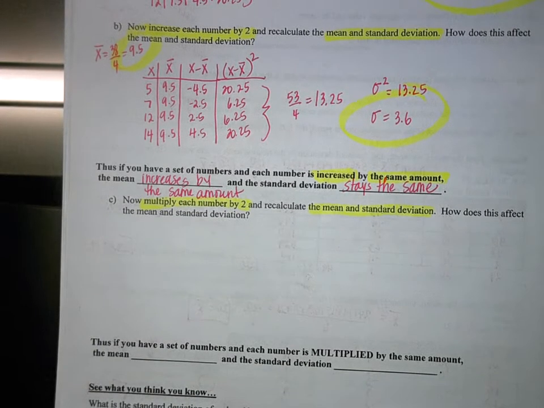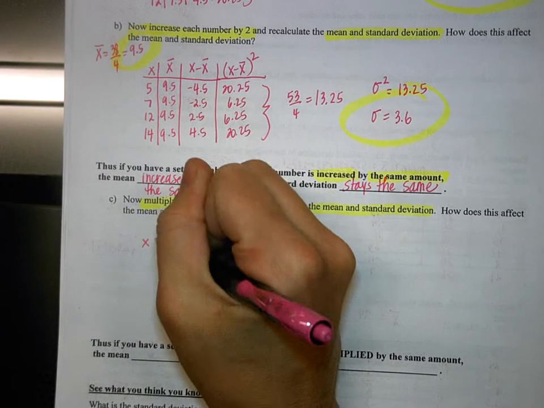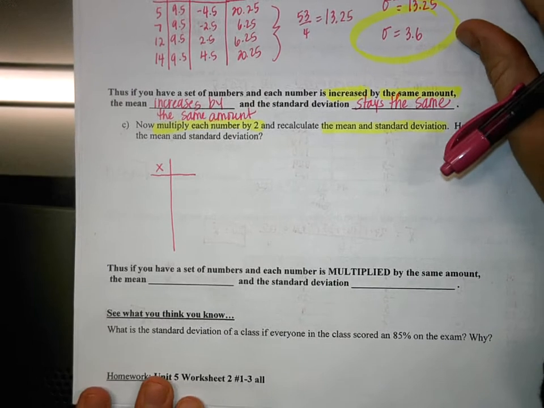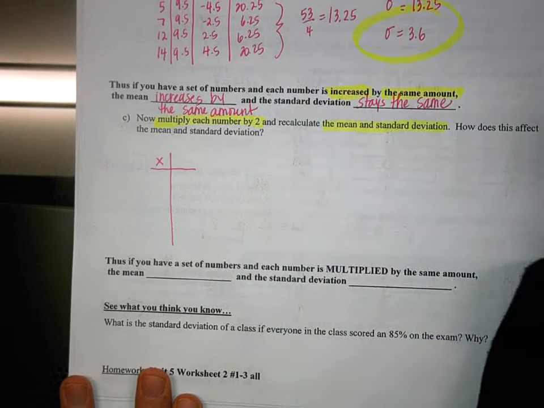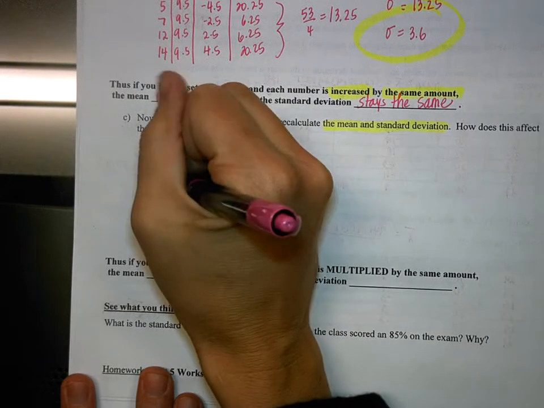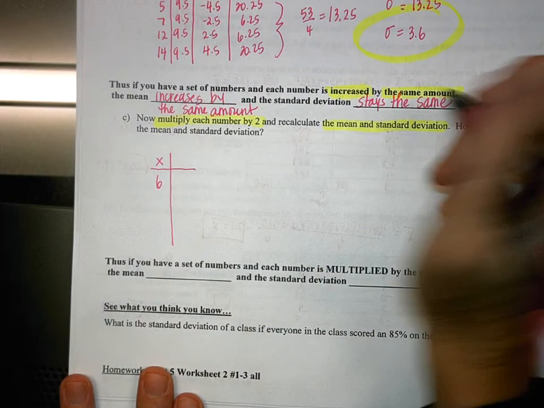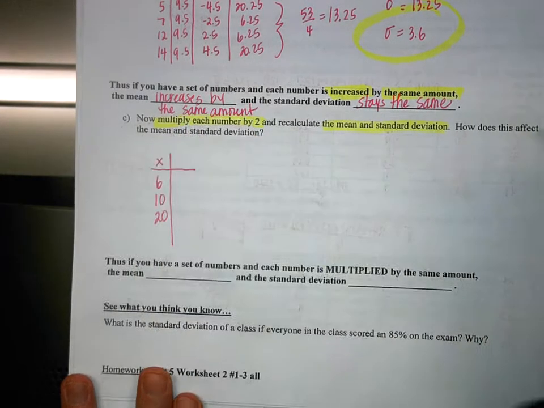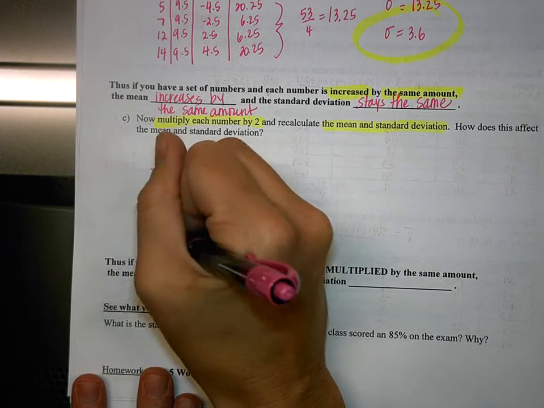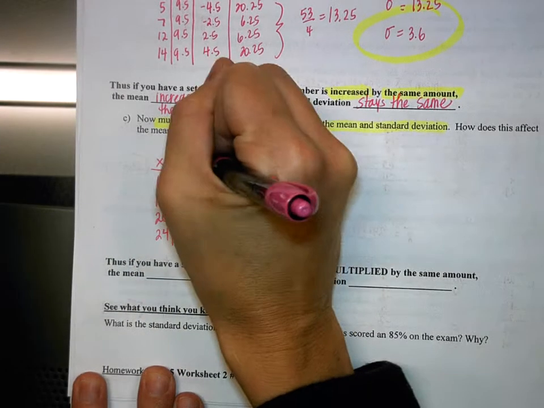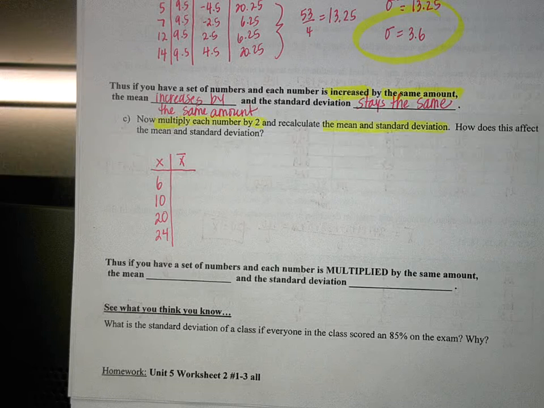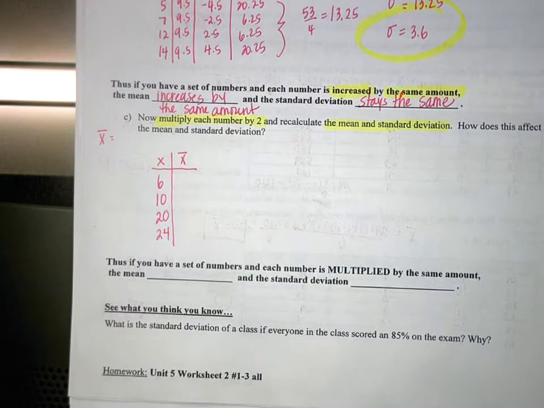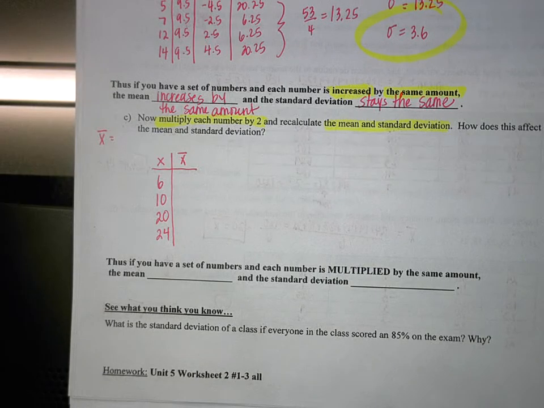Again, I'm going to write my X values, and you can't see where they are because there's not enough room on my screen, but the original number was 3. So 3 times 2 is 6, and then we had 5, and 5 times 2 is 10, and then 10 times 2 is 20, and the last number was 12, and 12 times 2 is 24. Now we need to calculate our mean. For the mean, we are going to add up all of our values. 6 plus 10 plus 20 plus 24, and that equals?